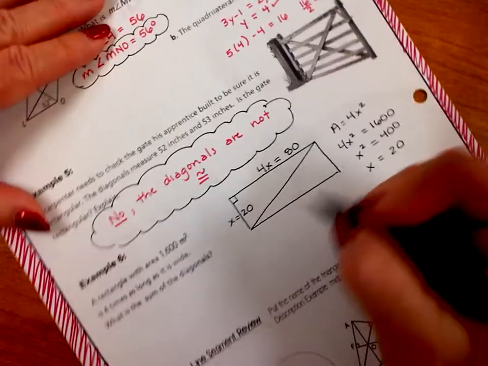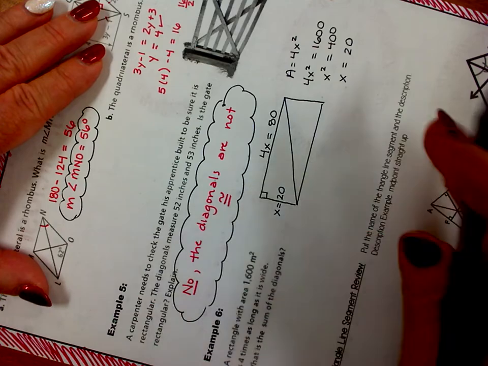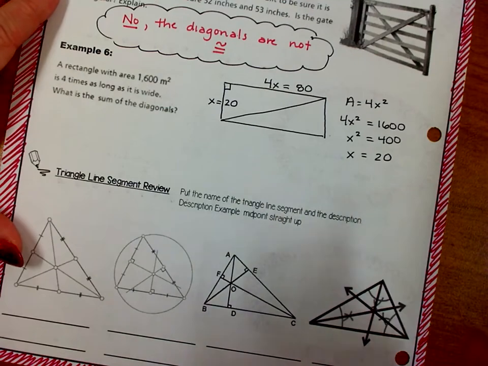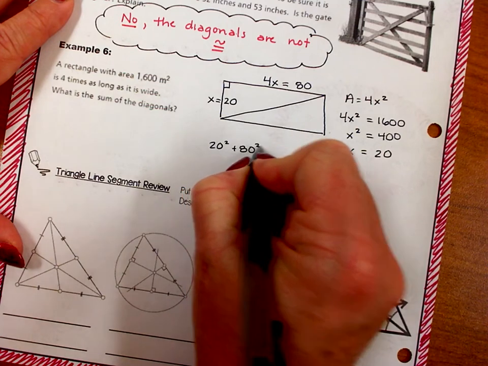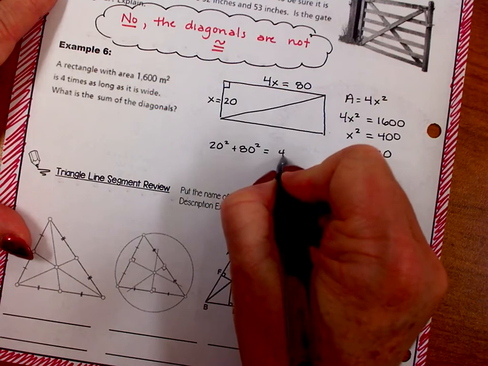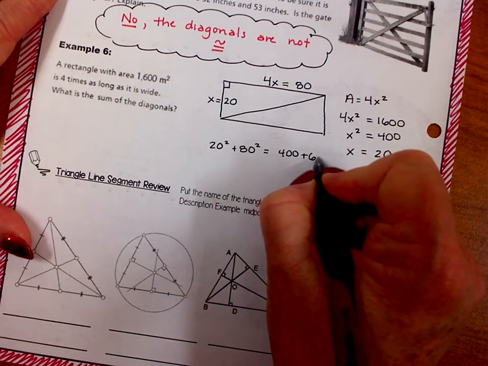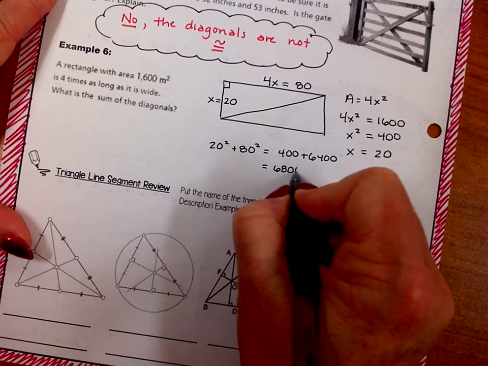Since this is one leg and this is the other leg, and we're looking for the hypotenuse, we're going to say 20 squared plus 80 squared, which is 400 plus 6,400, which is equal to 6,800.